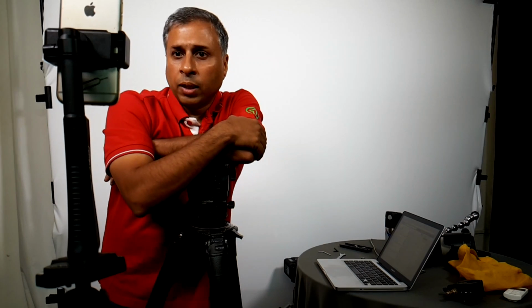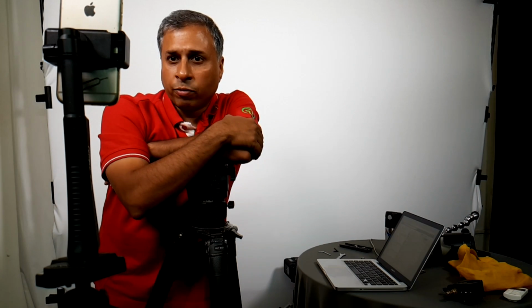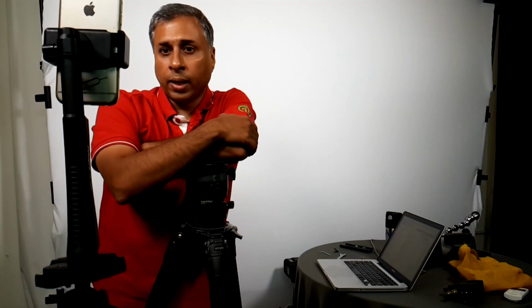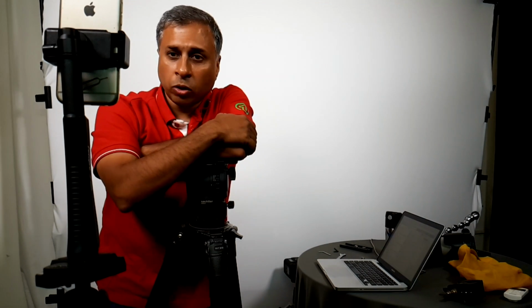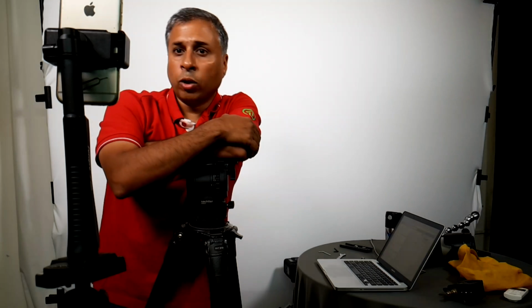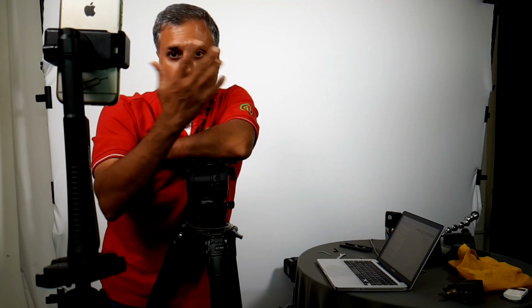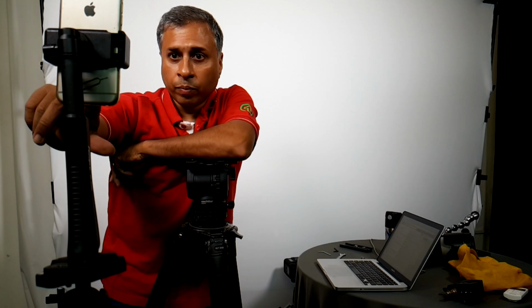Sambit, does brand matter in terms of tripod? Yes, up to some extent it does matter, depending on the cost and quality. A Maruti 800 you can drive on the road, a Ferrari you can also drive on the road. Features, functionalities and cost matter a lot.